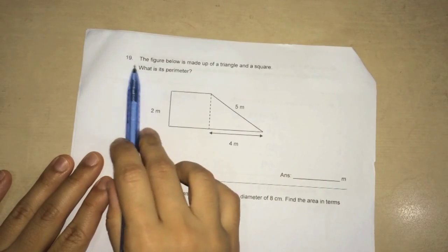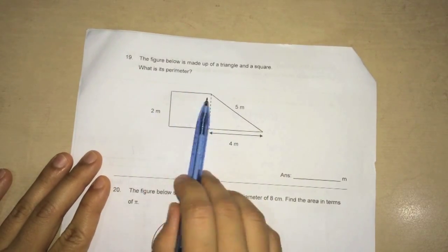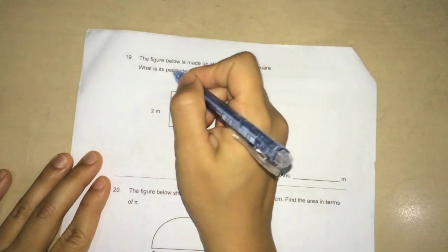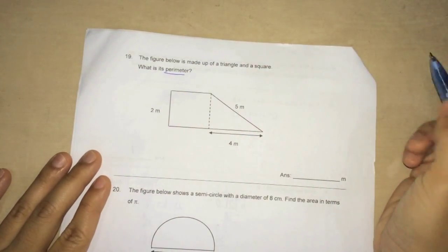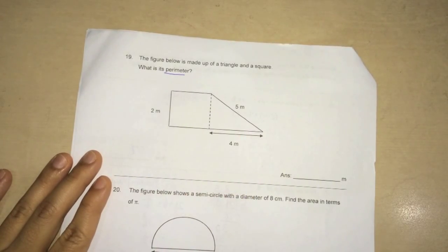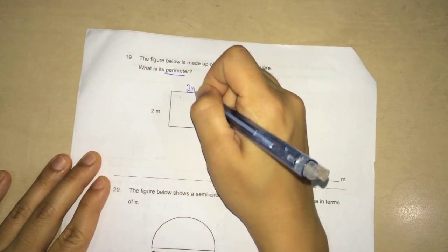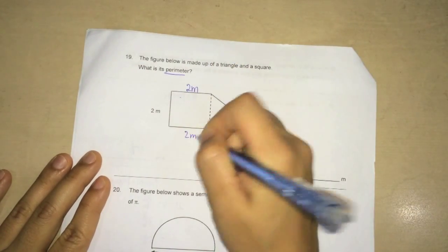Okay, question 19. The figure below is made up of a triangle and a square. So what is its perimeter? Okay, so let's label all the parts that are not indicated. Since this is a square, this is 2 meters and this is 2 meters.